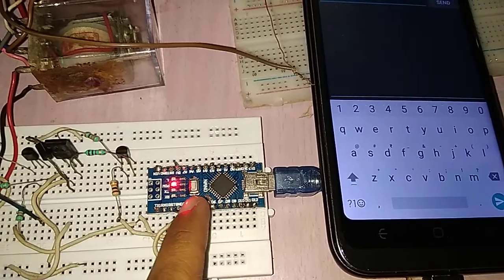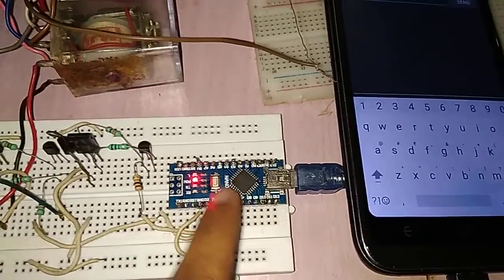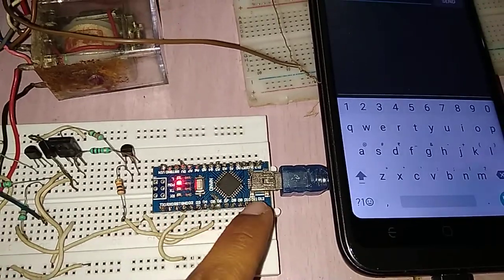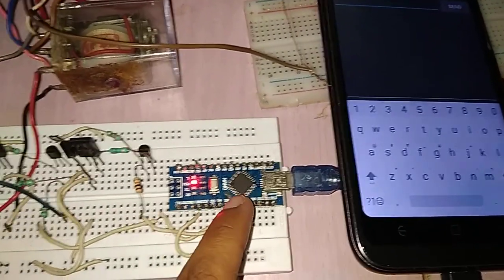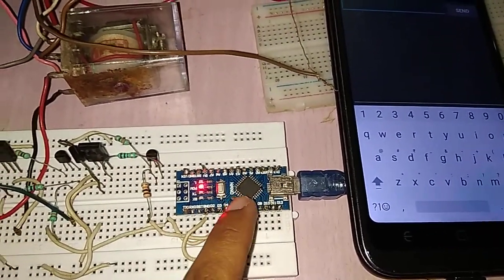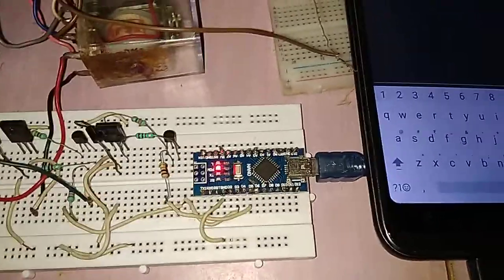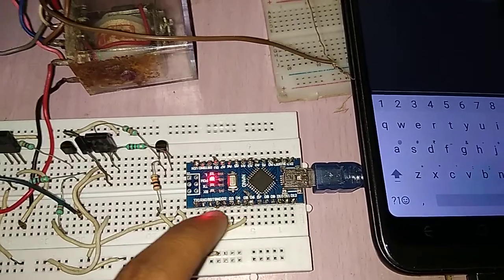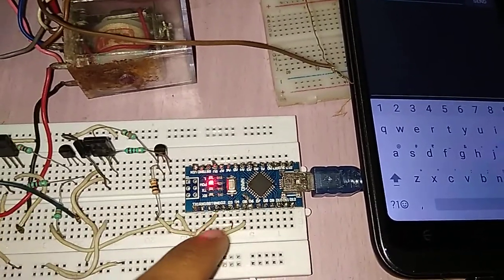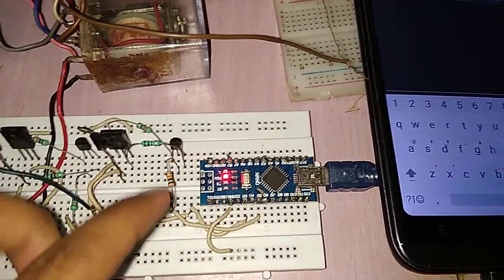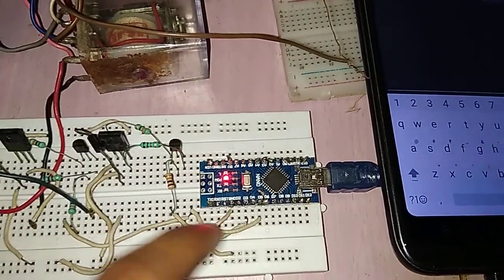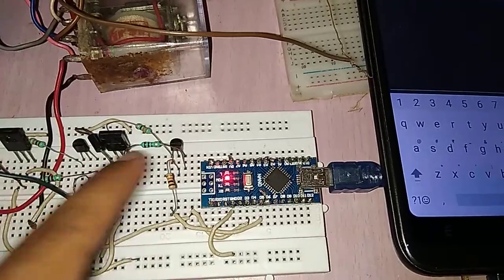That is the beauty of this microcontroller, and that's why it's very interesting. This microcontroller generates signals, and those signals are amplified via these transistors, so that weak signals are fed to these relays.